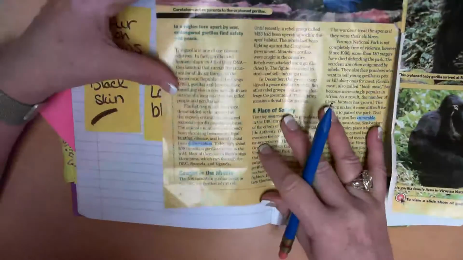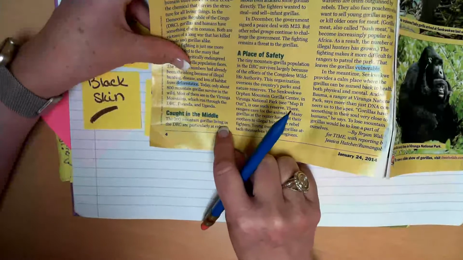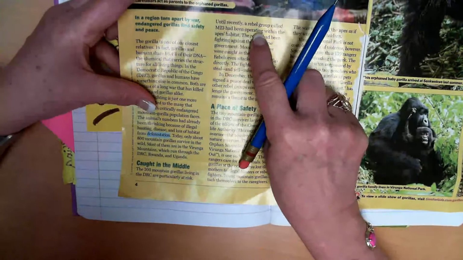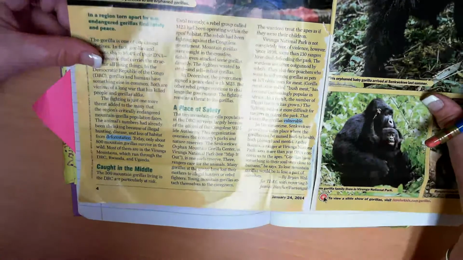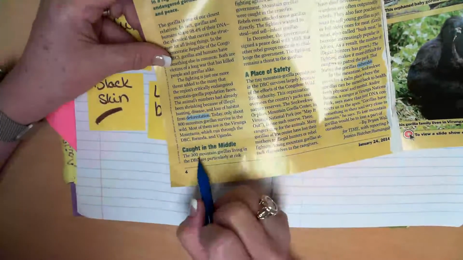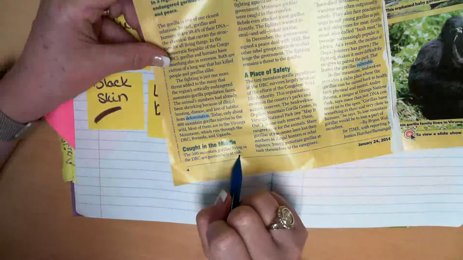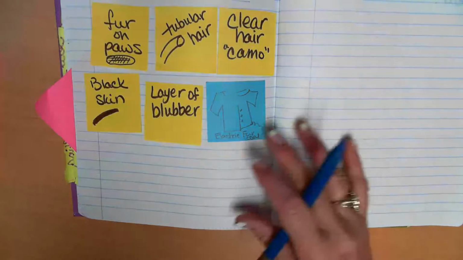And let's look here. I'm going to go just down here to Caught in the Middle. The 300 mountain gorillas living in DRC are particularly at risk. Until recently, a rebel group called M23 had been operating within the apes' habitat. The rebels have been fighting against the Congolese government. So the 300 mountain gorillas living in DRC are particularly at risk. That's the hook. That's what gets my reader's attention.